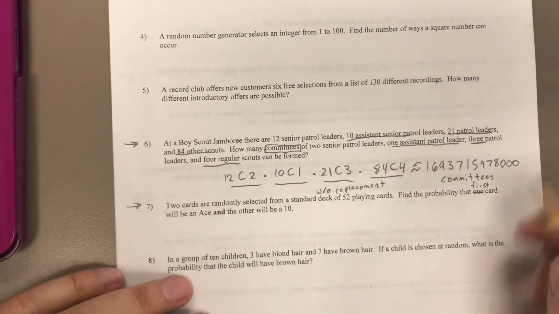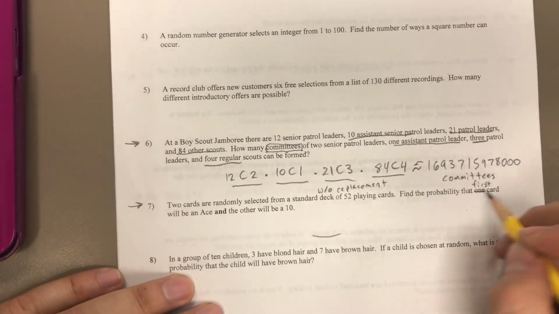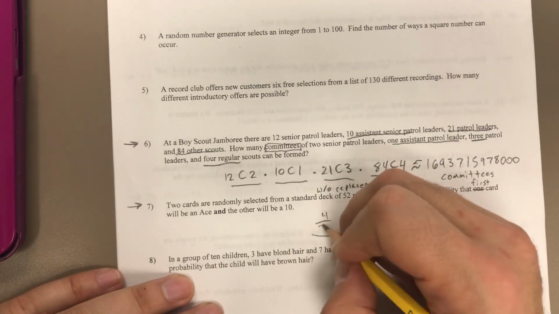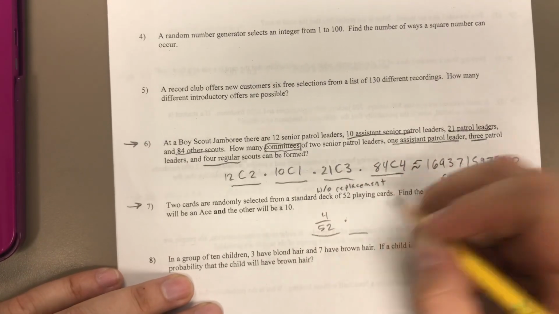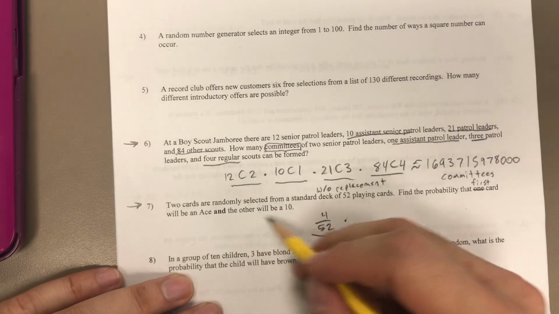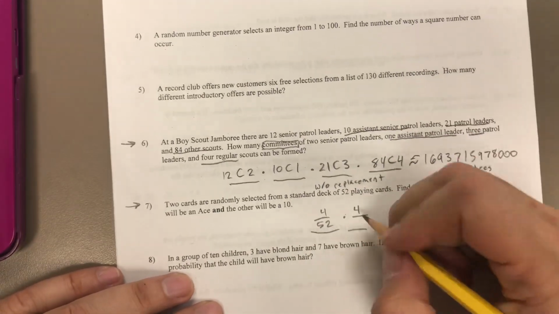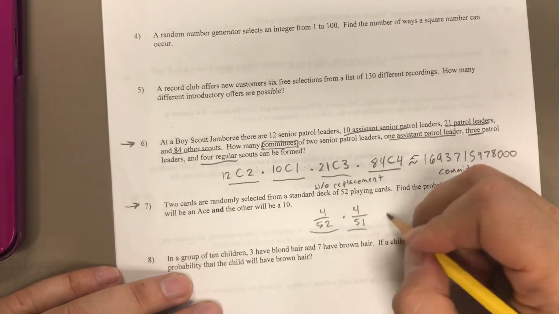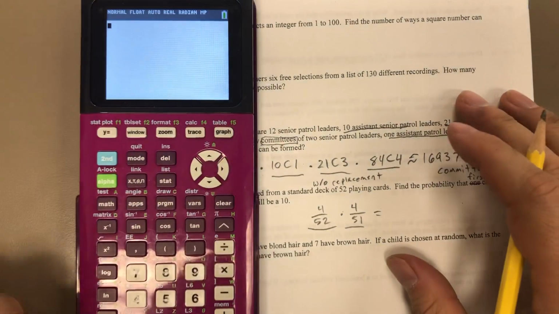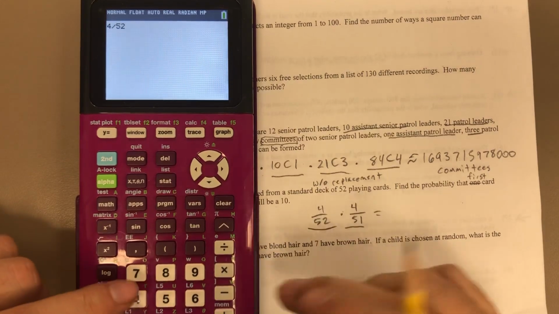If you pick out the first card, there are 4 aces out of 52. And then for the second card, how many 10s are there? There are 4 10s out of, now you took out one of the aces, so there's only 51 cards left. So then you just multiply those 2 fractions together and you get your quick probability.